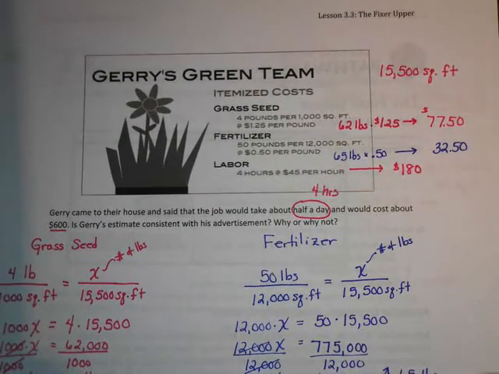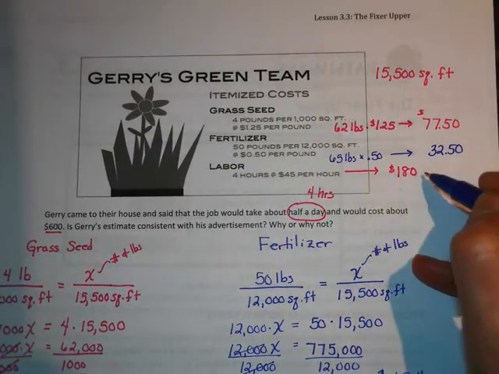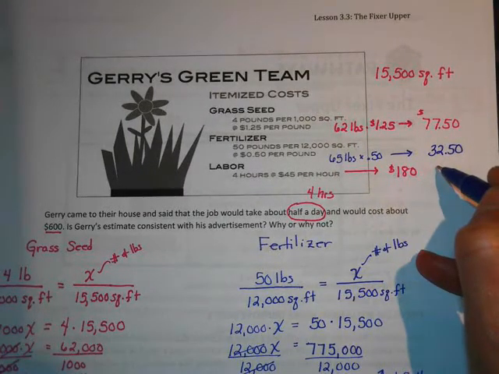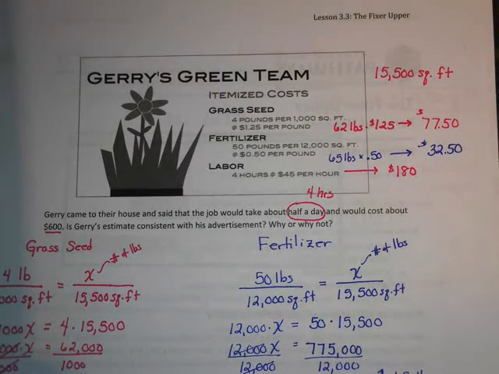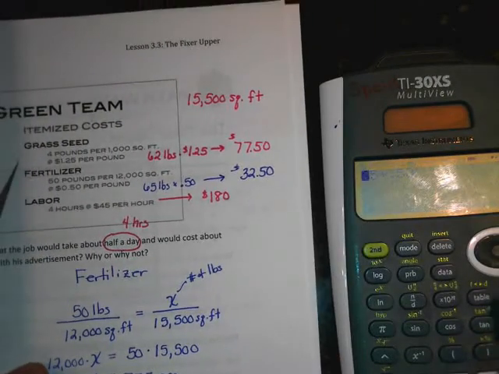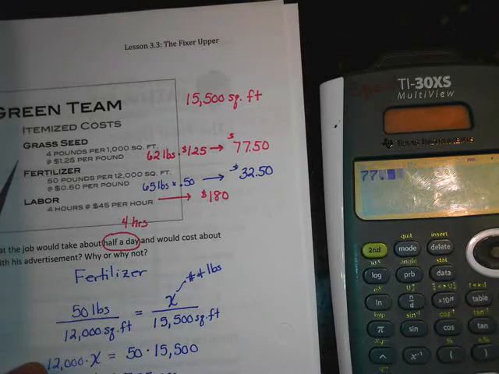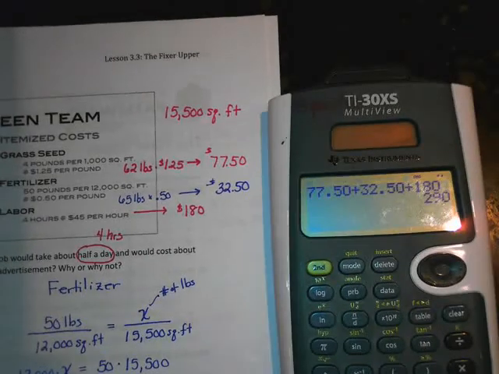All right. So according to his ad, we should be paying $180 in labor, $32.50 in fertilizer, and $77.50 in grass seed. But Jerry said, I'm going to charge you $600. What should Jerry have been charging according to his ad? Jerry almost doubled what he should have been charging us than what he said in his ad.